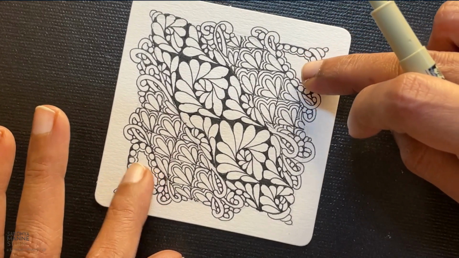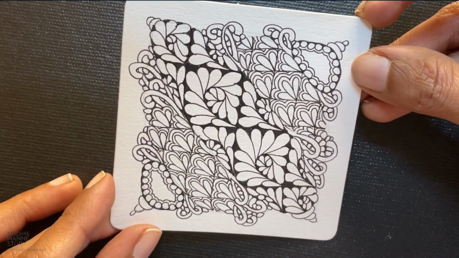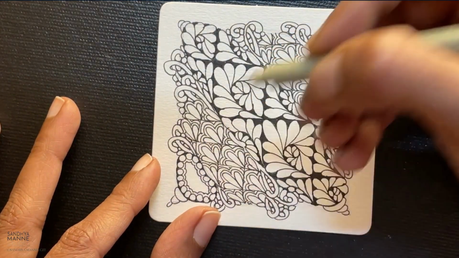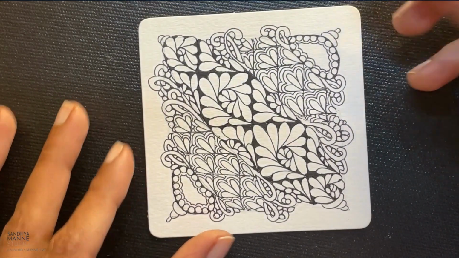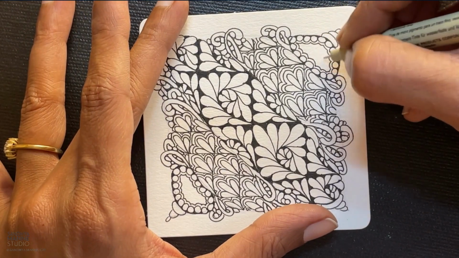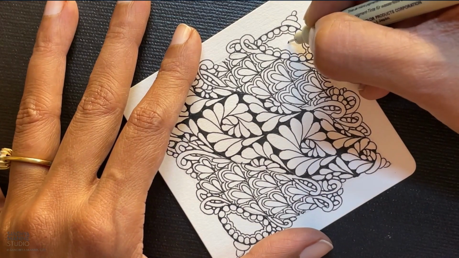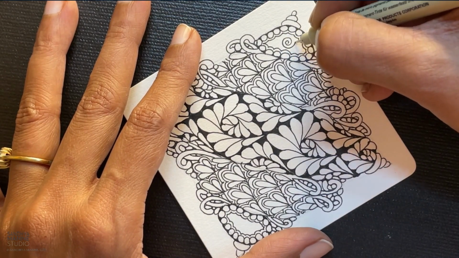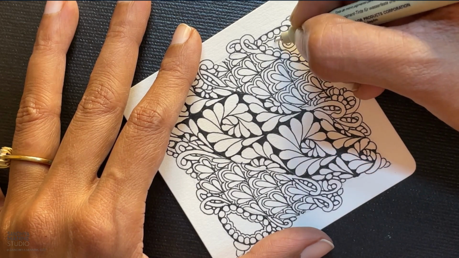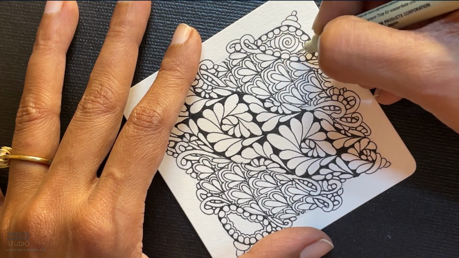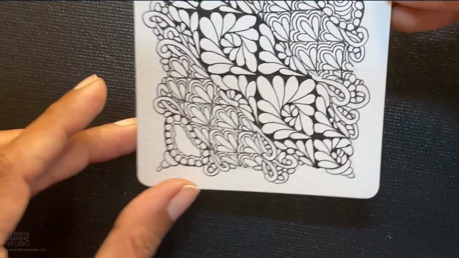Now let's see, what do we want to do here in this space. We can definitely leave it as is, and that's going to be fine. So I'm just going to add printums in one, and the other one I'm going to use it for my signature. Okay, so that is all done.